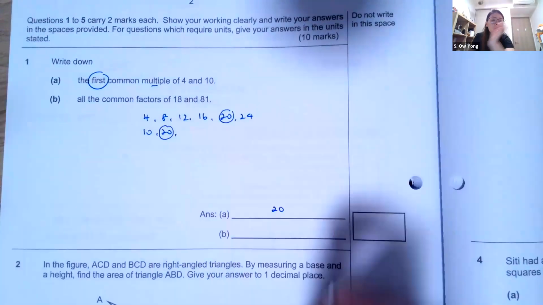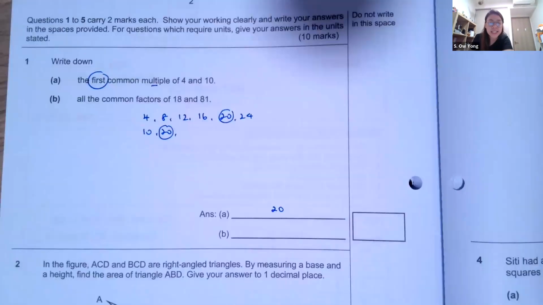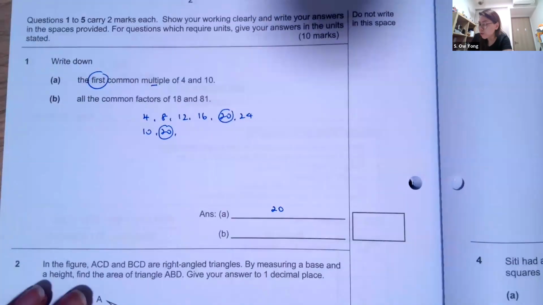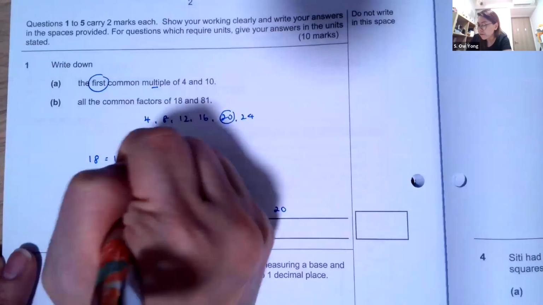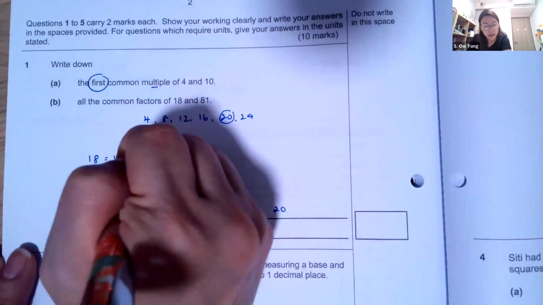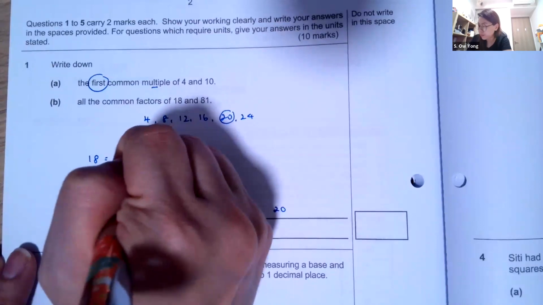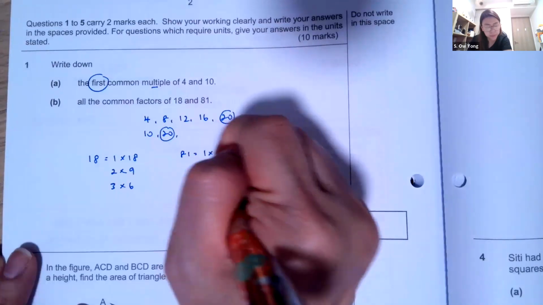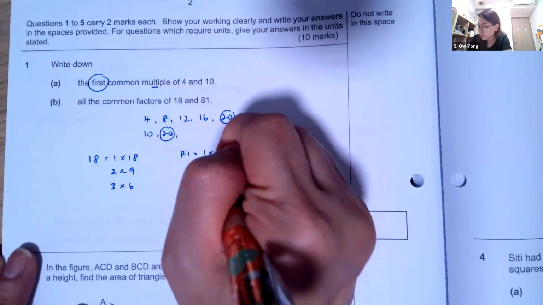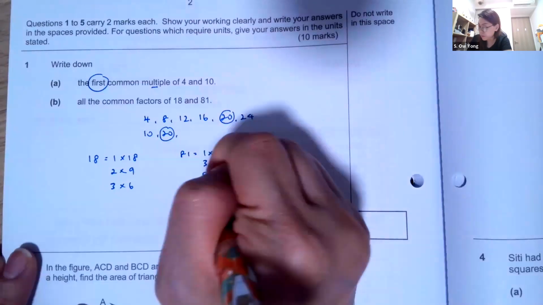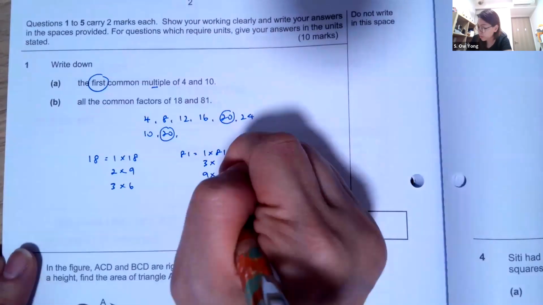Or part B, all the common factors of 18 and 81. So for 18, you will list down. And for 81, you will also list down. Because you can use a calculator.